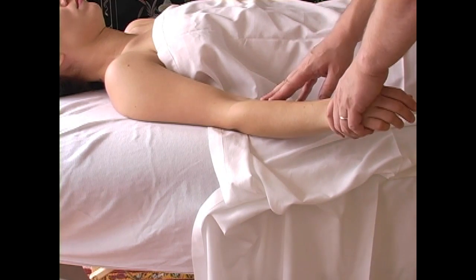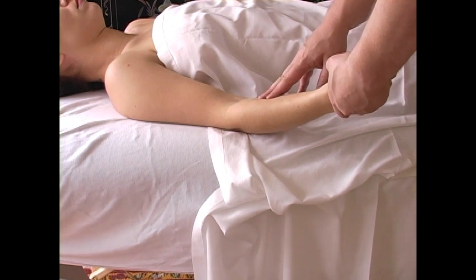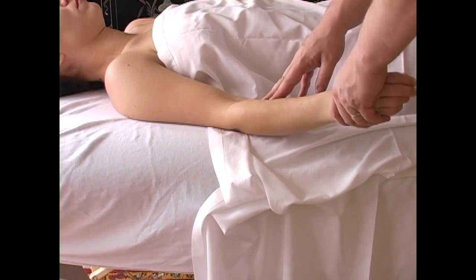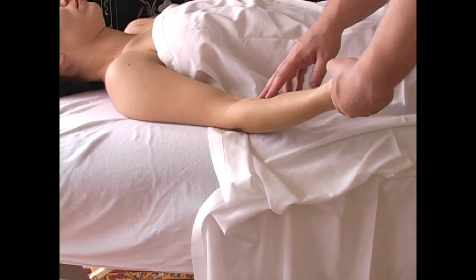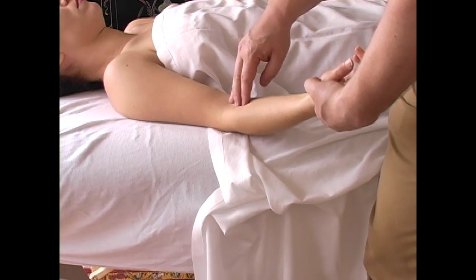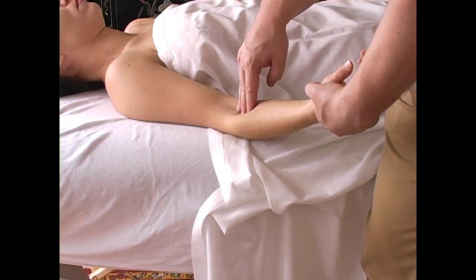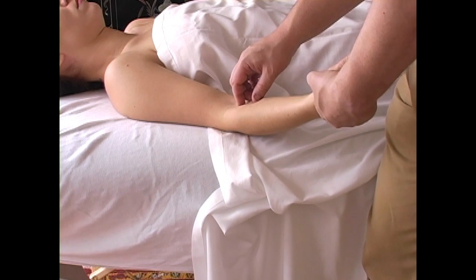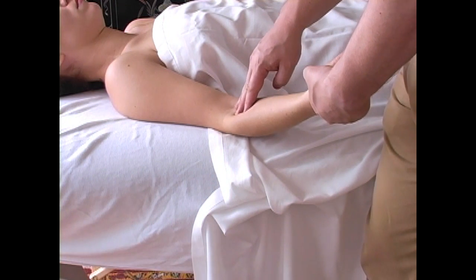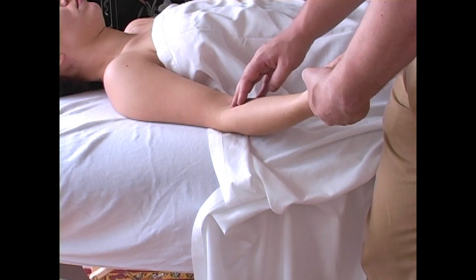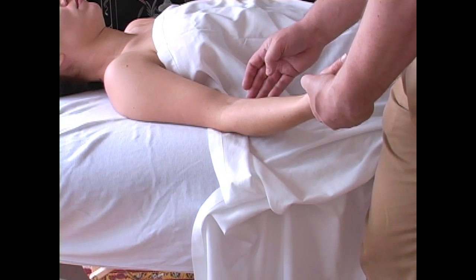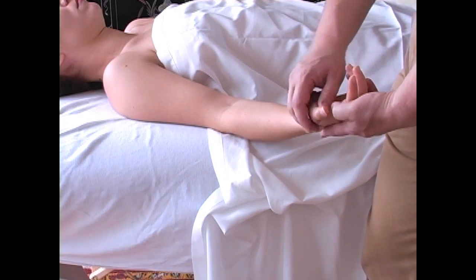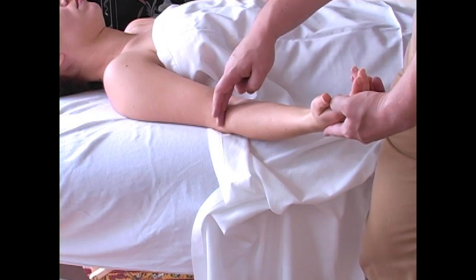So the supinator, the major action is to assist the biceps to supinate the hand and forearm. So supination, again, you start with the palm down, go up. So that's supination. You have to actually go underneath, right in that region, for the supinator. It's a really small muscle. So again, the origin is the lateral epicondyle. Lateral epicondyle right here. So anatomical position with the palm up, that's anatomical position.